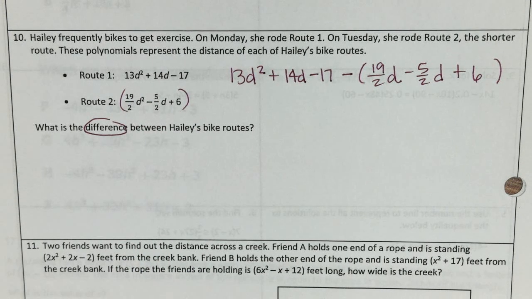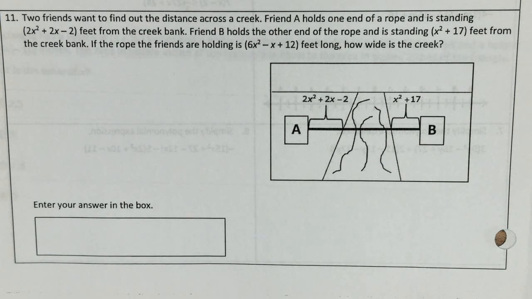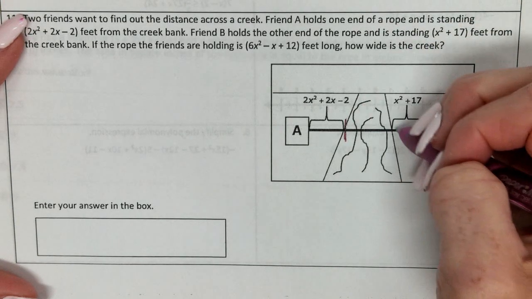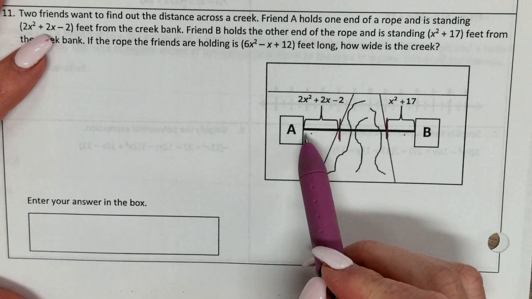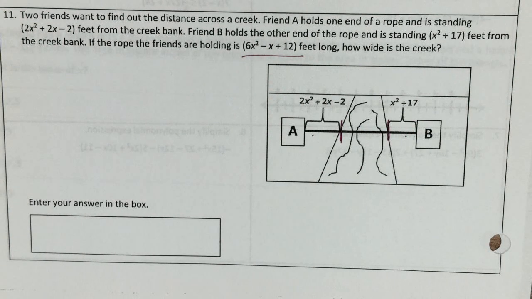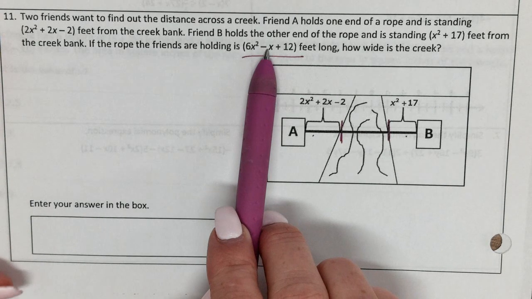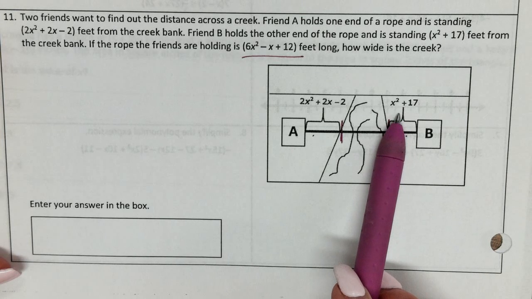Make sense? All right, now I'm going to give you a second to read number 11. It's probably the most confusing question. I want everybody to read it so that we can set it up together. So basically, you're trying to find the distance from here to here. Yes? You know this, and you know the entire rope is that. So how could I do this? Subtract. So I'm going to take this, and what am I going to do? Subtract this and subtract.